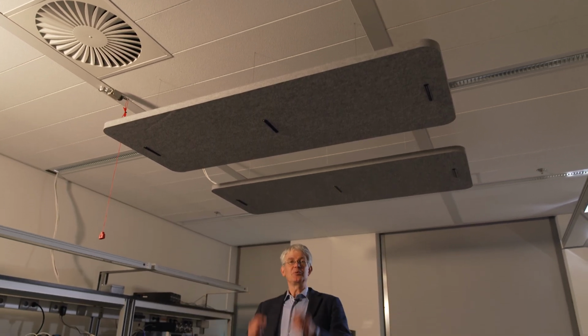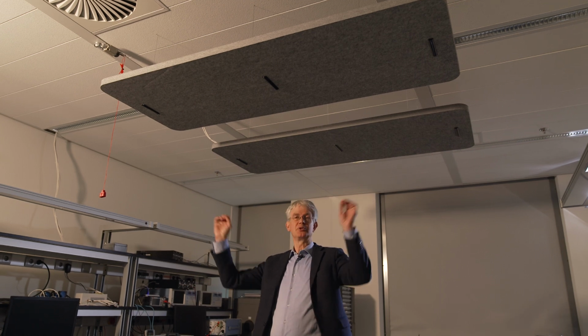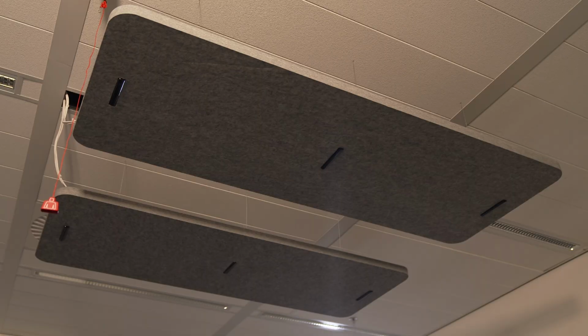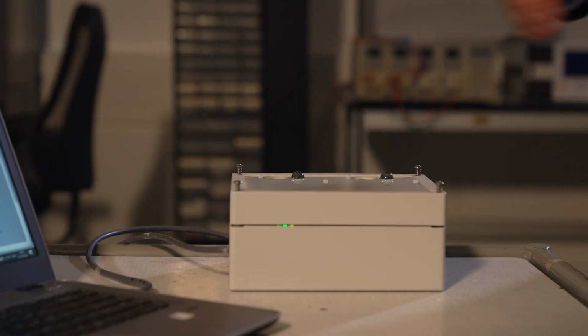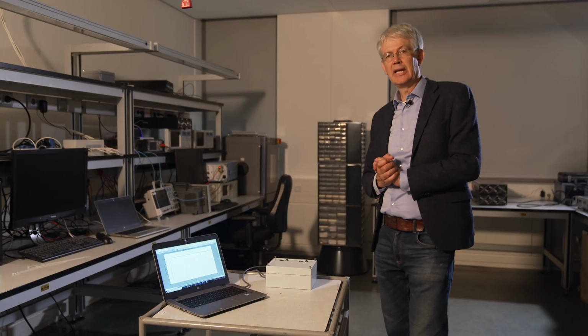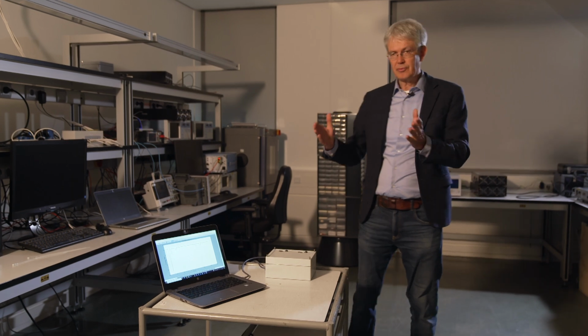So this is what we call distributed MIMO. Distributed because at multiple different positions in the ceiling we have a light source, an emitter. Those are the multiple inputs to the communication system. And they communicate over the channel to multiple outputs of the channel, multiple detectors. And in that way we see a lot of line of sights.